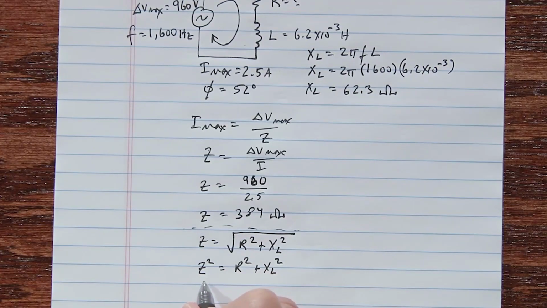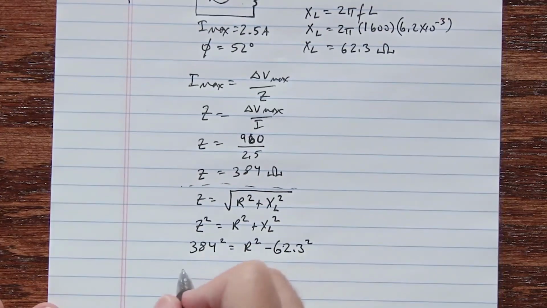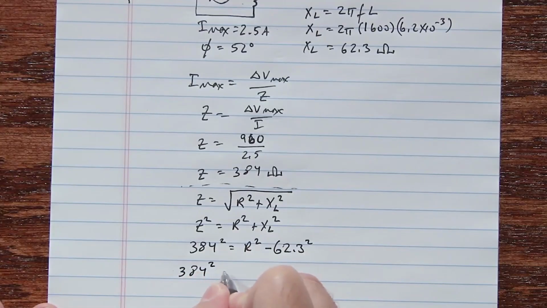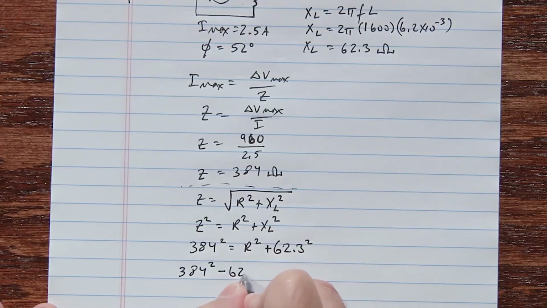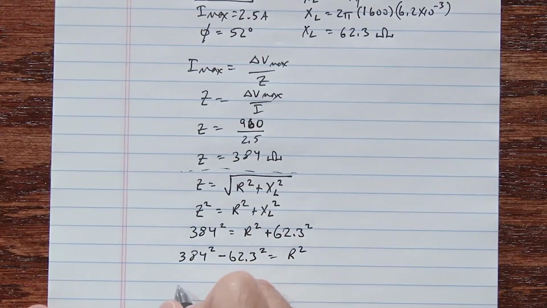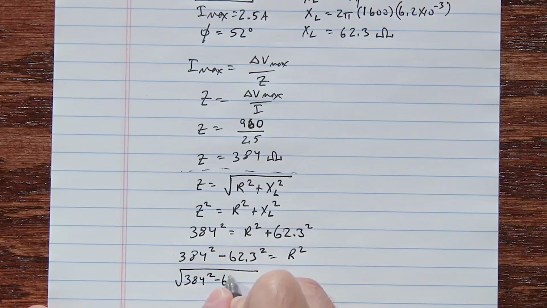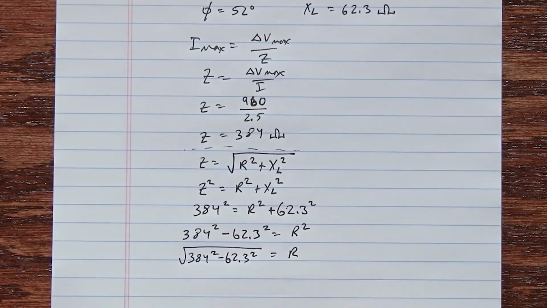So then down here we have Z squared. That would be 384 squared is equal to R squared plus 62.3 squared. I'm sorry, that should be a plus right here. So 384 squared minus 62.3 squared is equal to R squared, or taking the square root of both sides, the square root of 384 squared minus 62.3 squared is equal to R. So what is the resistance of this circuit?